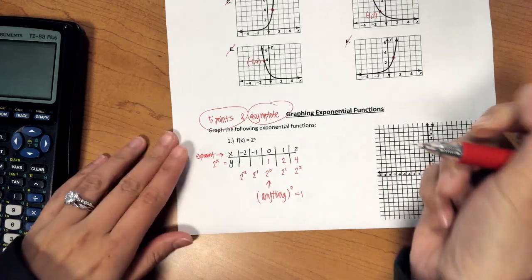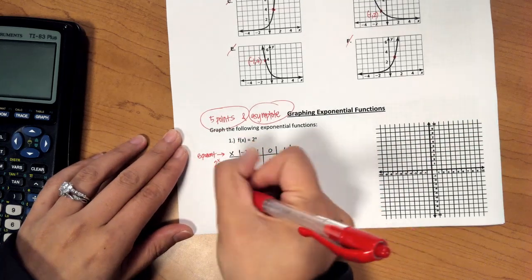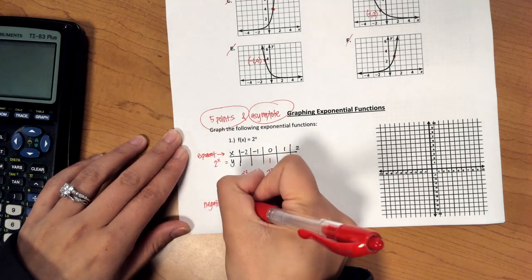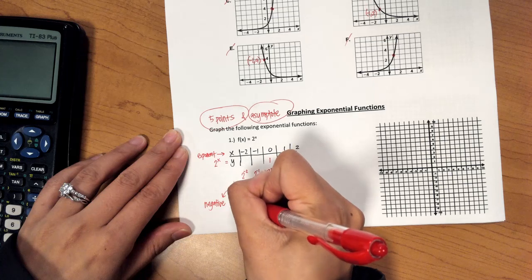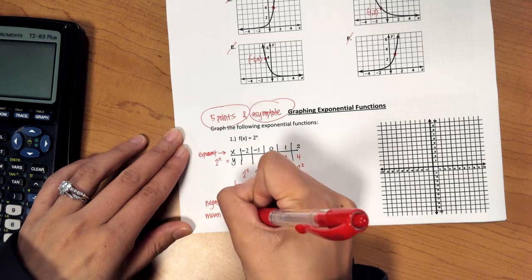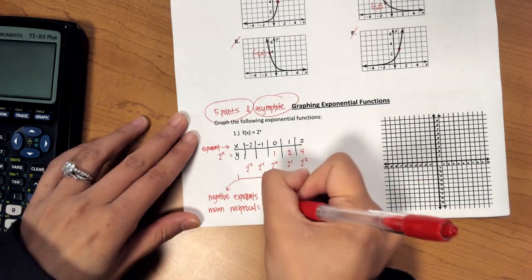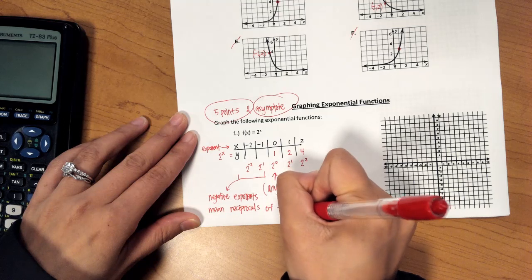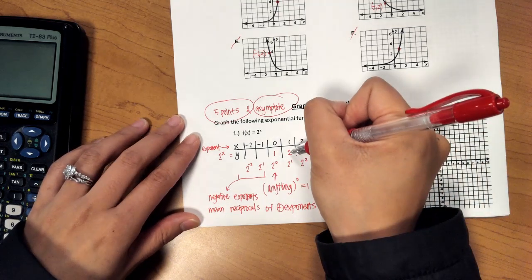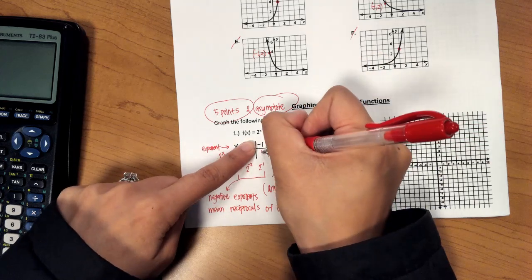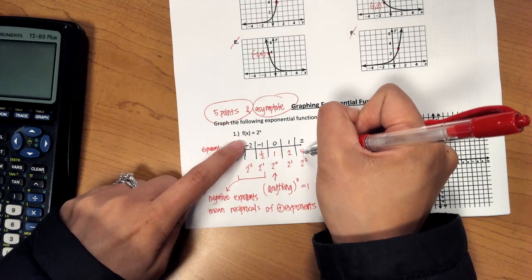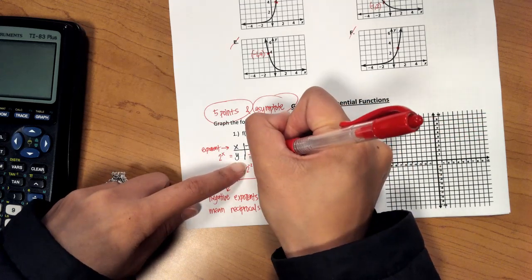This side, I want you to remember that negative exponents mean reciprocals of positive exponents. So if I have 2, then the negative 1 means I'm going 1 over 2. And a positive 2 is 4. Well, 2 to the negative 2 is 1 over 4.